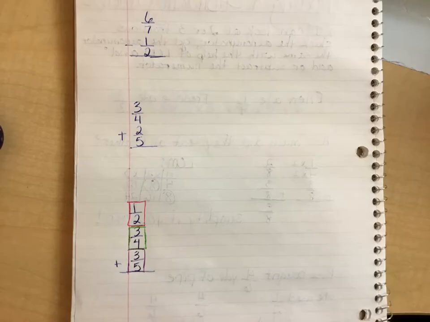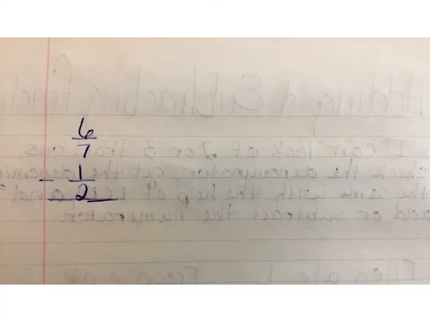So on this page, I showed you all 3 of the problems that we're going to work on here. Go ahead and write them like this, or you can wait until we get to those problems. So the first problem we're going to do together is 6/7 take away, oh, I checked my sign there, it's take away 1/2. So I'm going to start with an LCM chart.